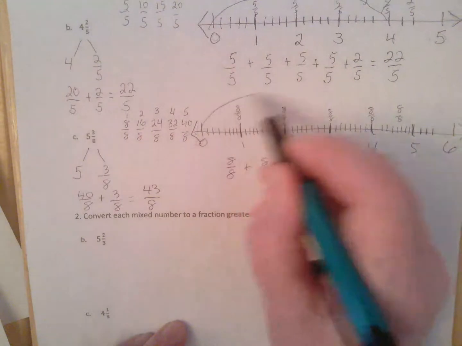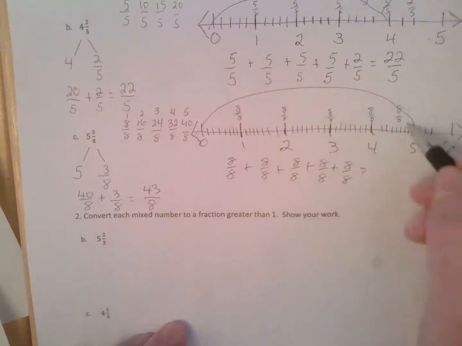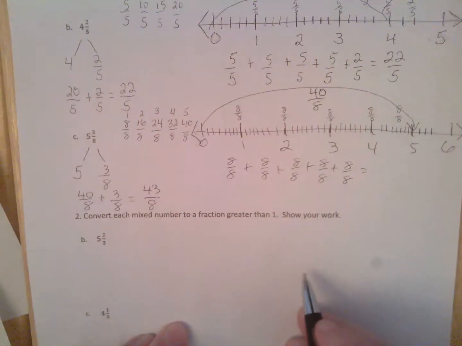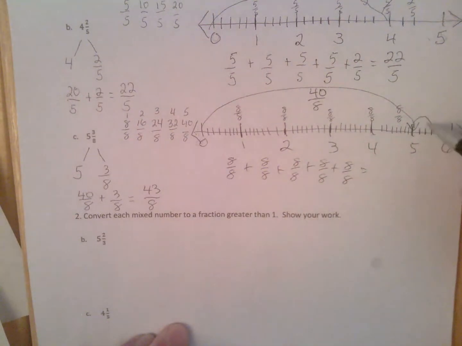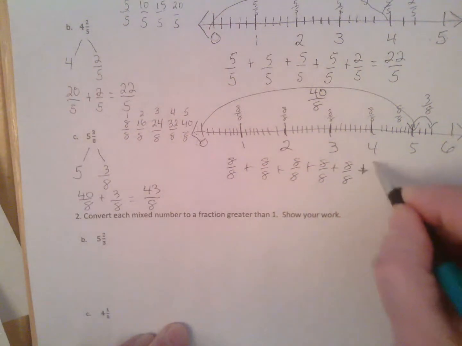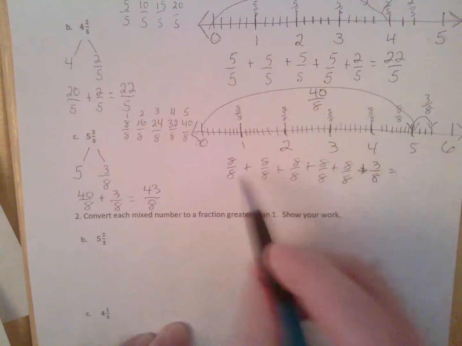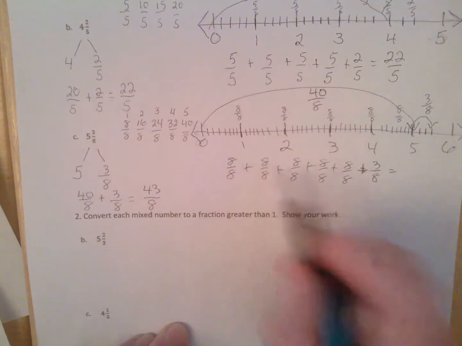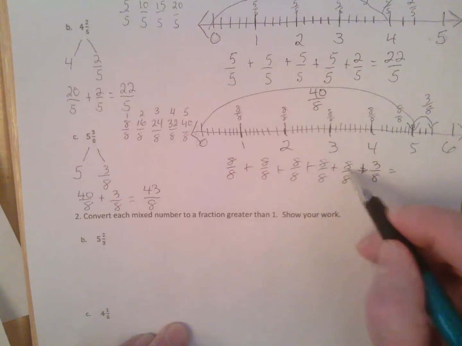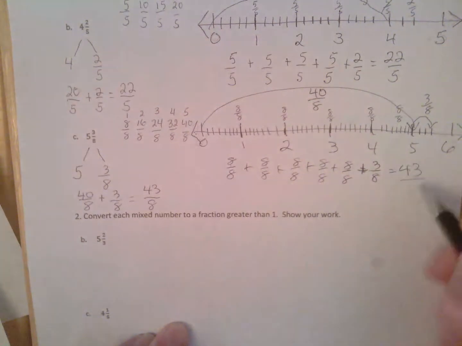From here to here is 40/8. And don't forget, I still have the 3 little eighths there. So I have to include that 3/8. So we have 8, 16, 24, 32, 40, and 40 plus 3 is 43/8.